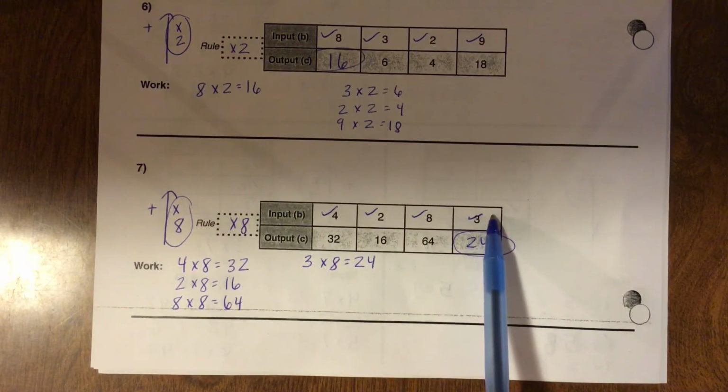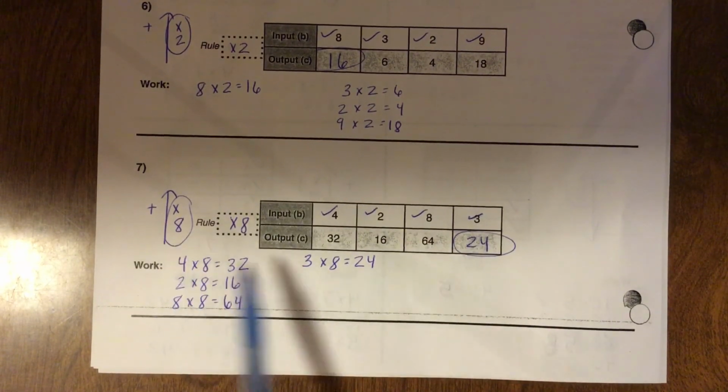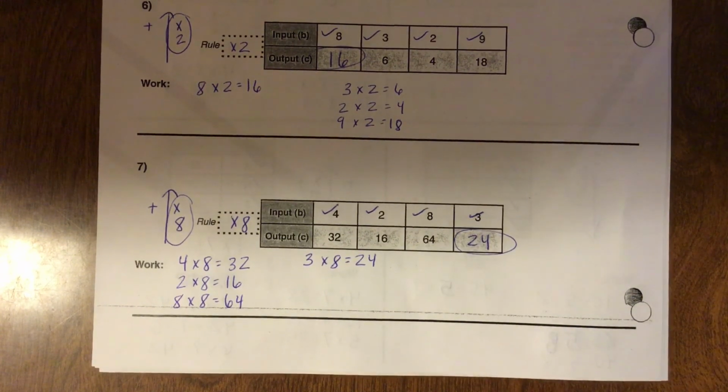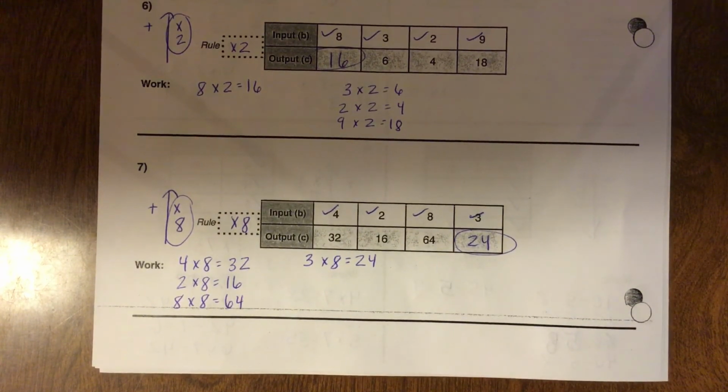So if I put 3 into my table, I do my rule times 8. I know 3 times 8 equals 24. So I put a 24 right there. And you are donezo with tables 5. Good job.